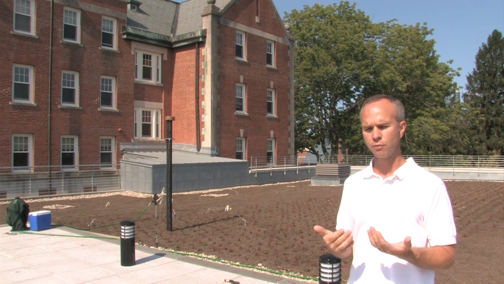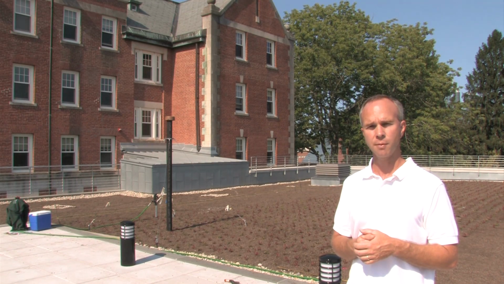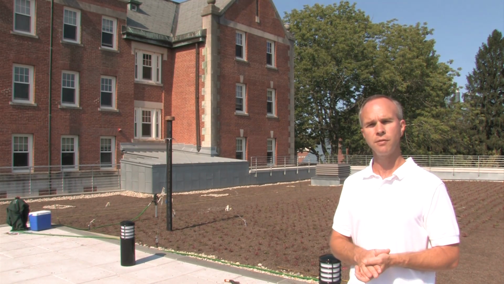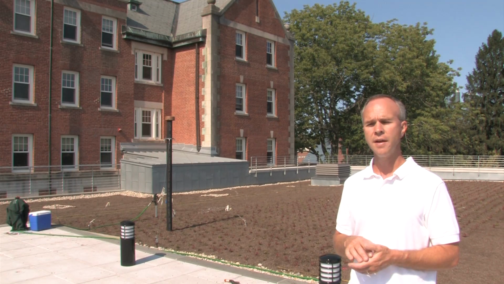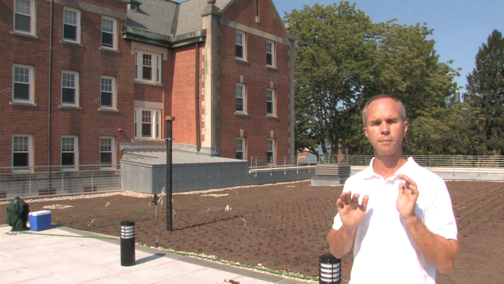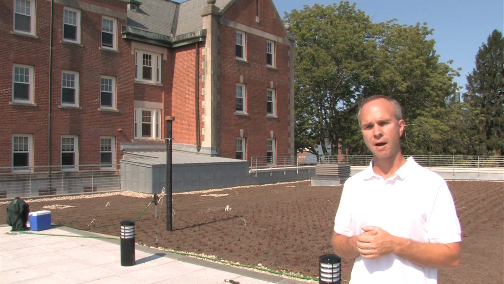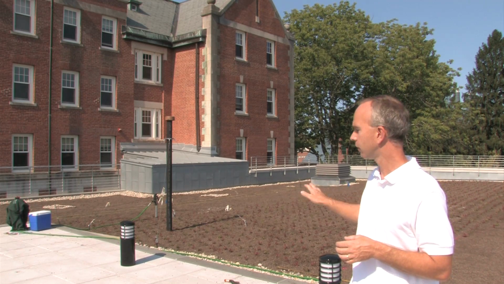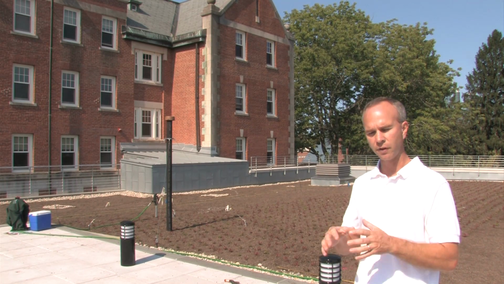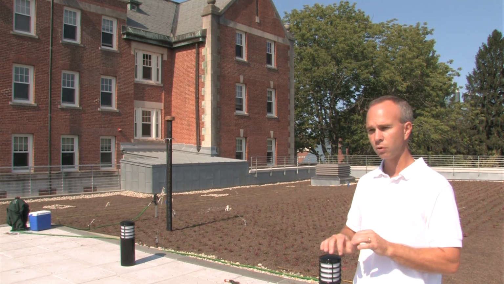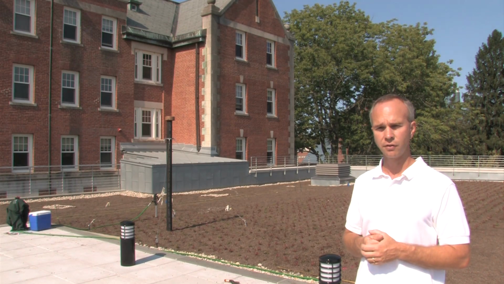So green roof research that's taken place right here on campus shows that just over 50% of the water that falls on this roof is actually removed from the stormwater system and sent back up into the atmosphere. So right now this is actually being planted. These plants will fill in a little bit larger, and it'll look like a totally vegetated surface here.